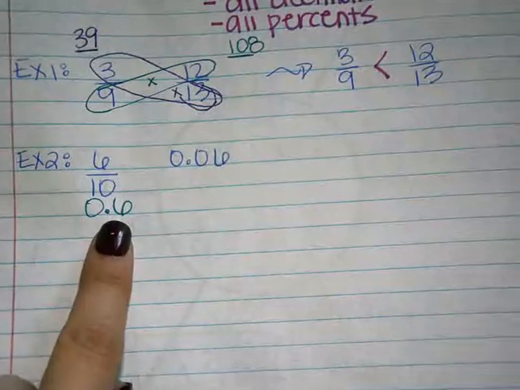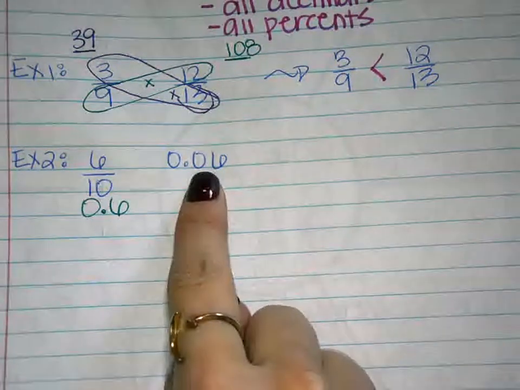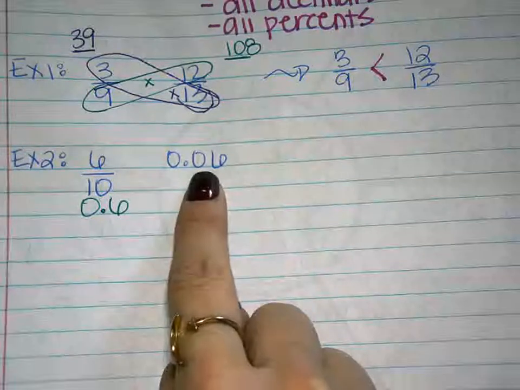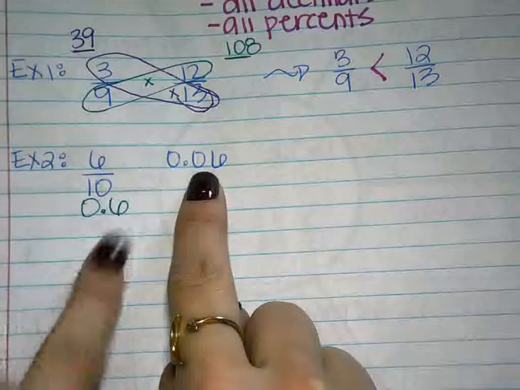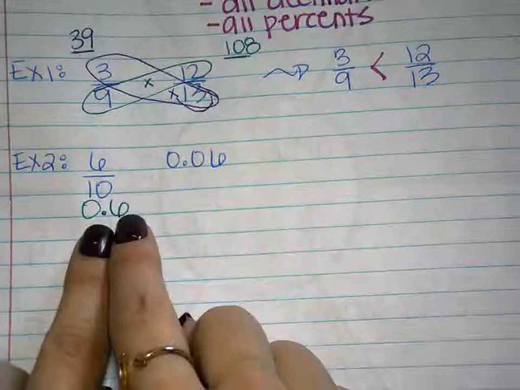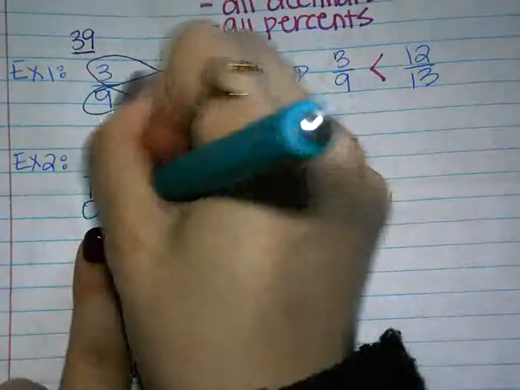Now, how many numbers do I have after the decimal here? 1. How many numbers do I have after the decimal here? 2. I need the same amount of numbers. So that means they both need to have 2 after. So what am I going to put after this 6 to make it have 2 afters? A 0.